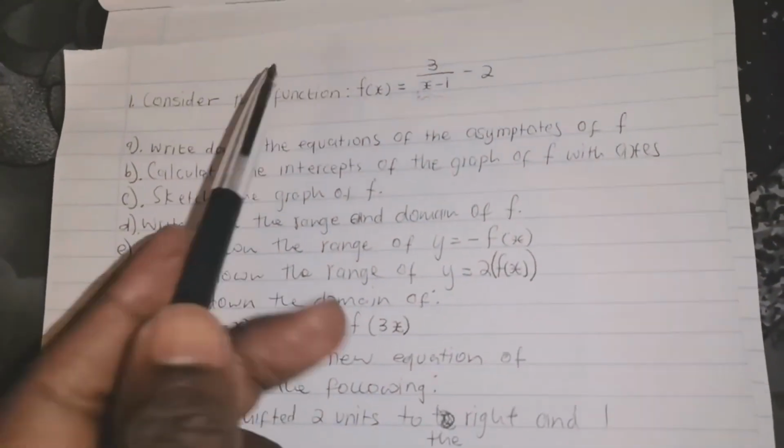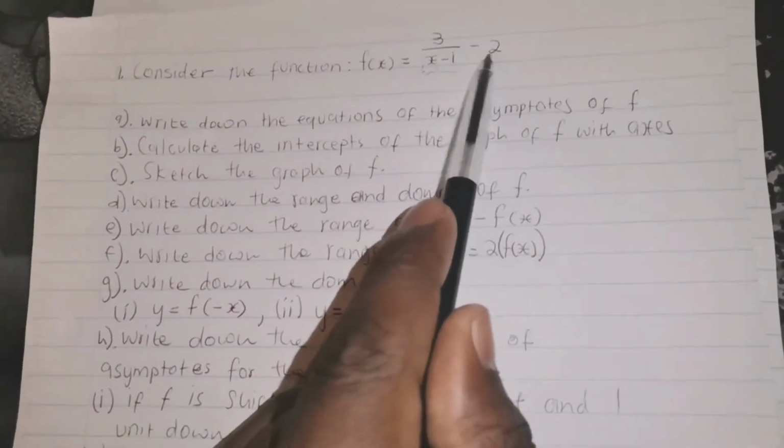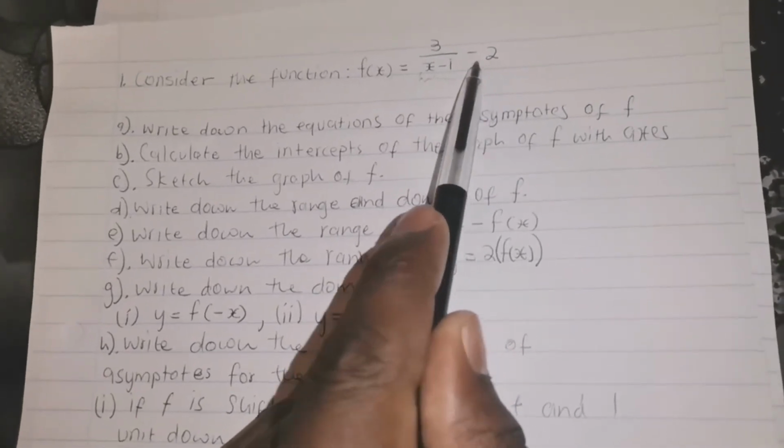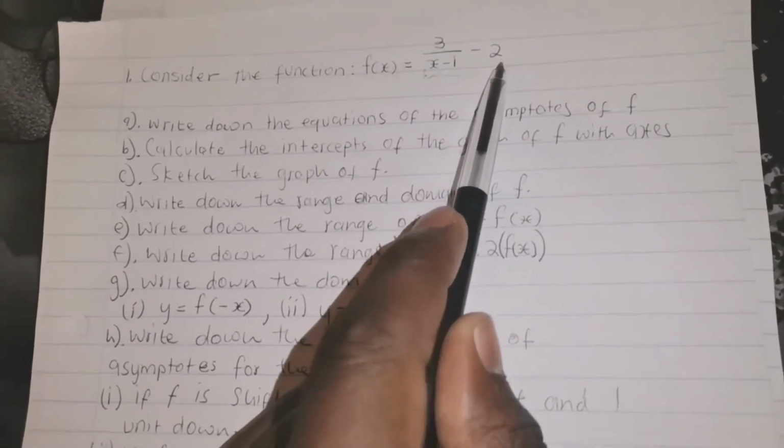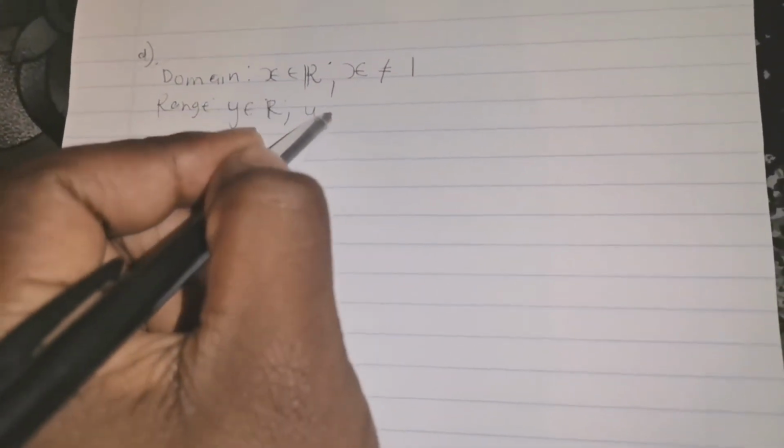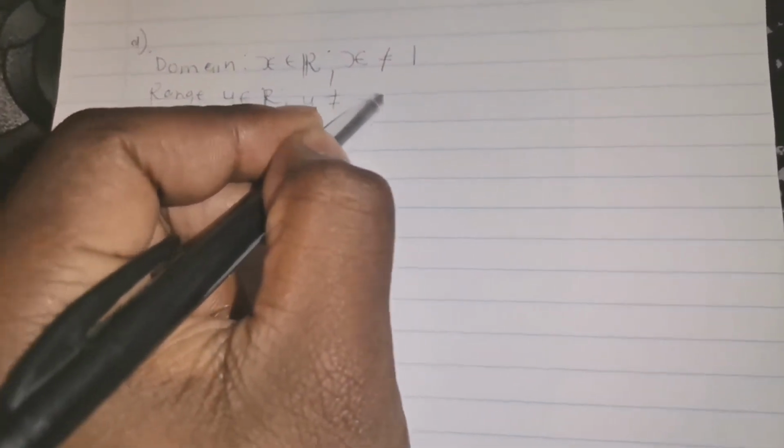Then our range is so simple. y is an element of real numbers, such that, also you come back here. y should not be equal to this, our value of q, the horizontal asymptote. We are done, guys. y should not be equal to negative 2. Then you are done with your domain and range.